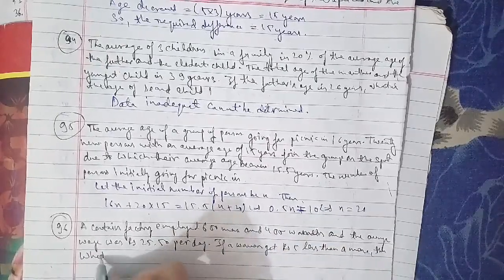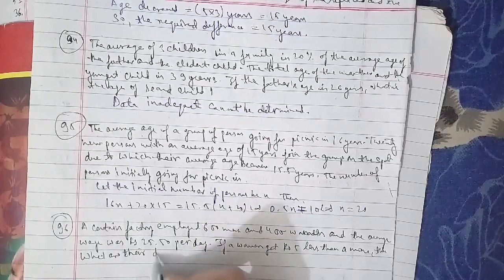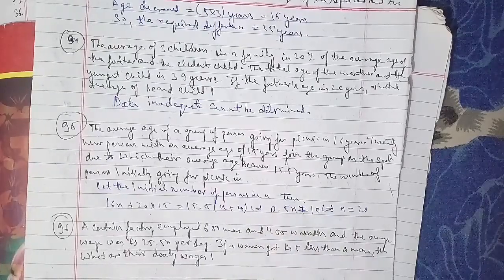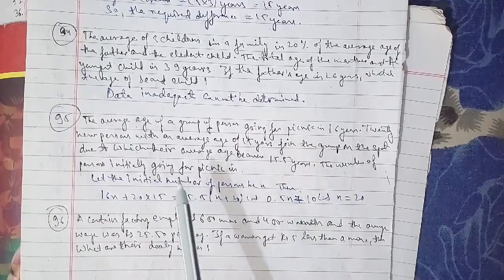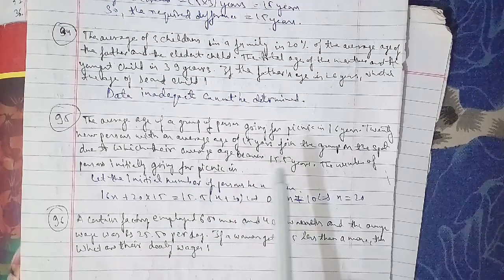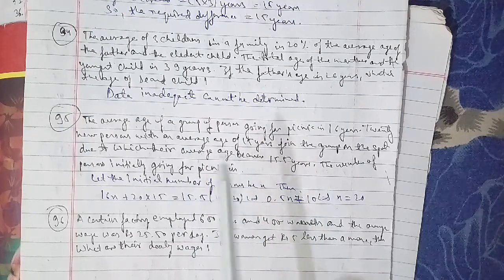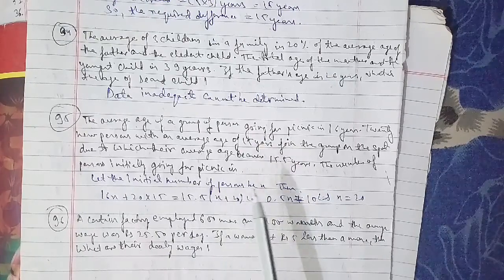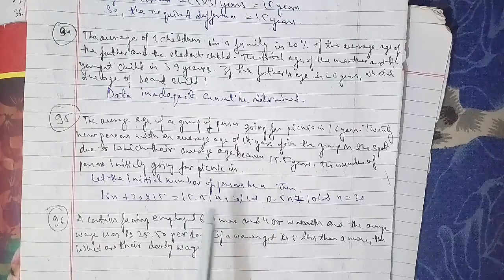Now we'll go ahead with the solution, which is also an important one. Let the daily wage of a man be rupees x, then the daily wage of a woman equals rupees x minus 5.